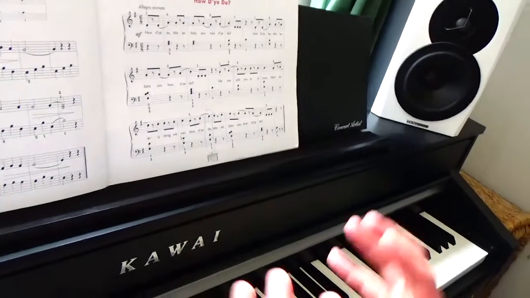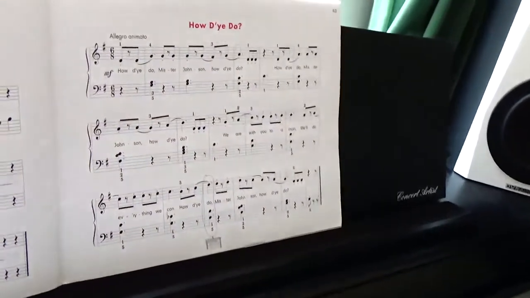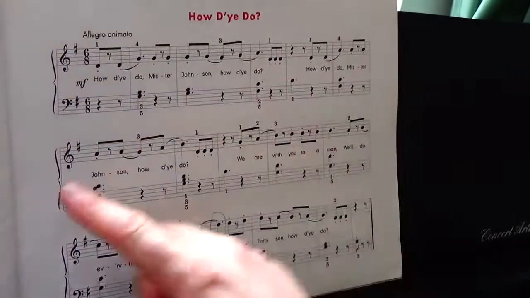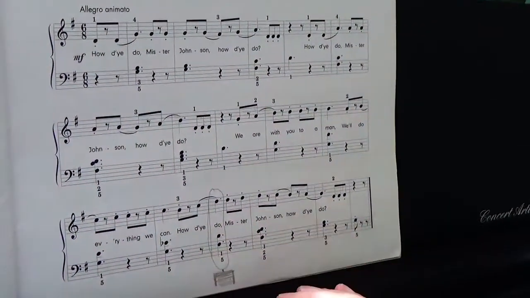Now let's analyze a little bit and then I will play very slowly to help you. So, in terms of dynamics, we don't have to worry that much. There is a general mezzo forte from the beginning up to the end.